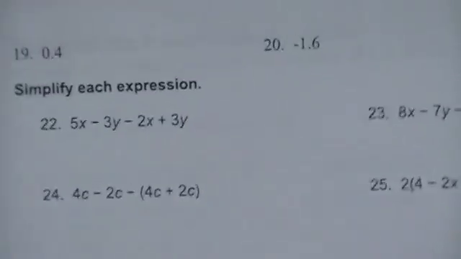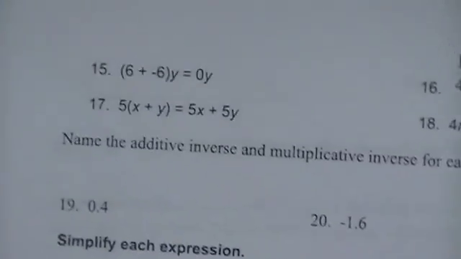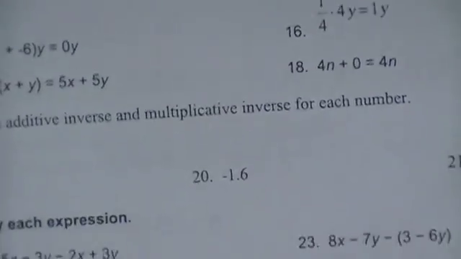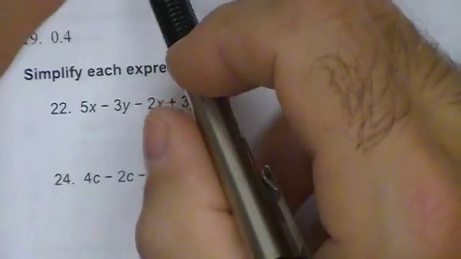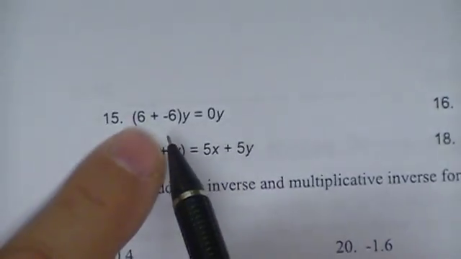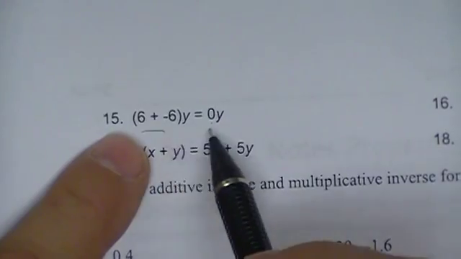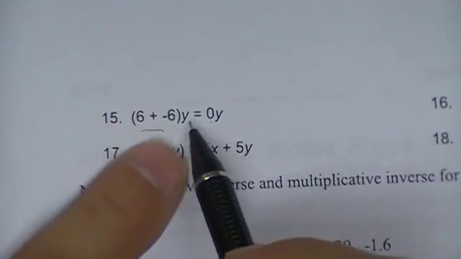Let's do the back side. Okay, so we got 4 more properties up here. Okay, this one right here. What did they do? They took the 6 and the -6 and changed it to a 0, so they substituted these two for a 0, so this is substitution.